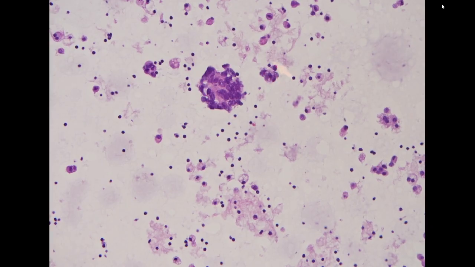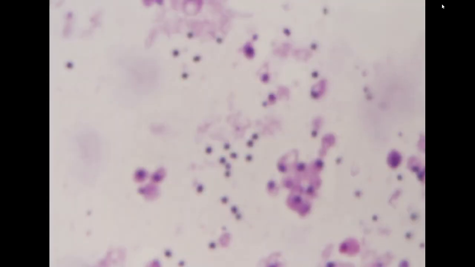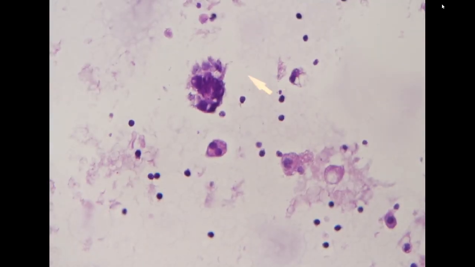On low power, you see just a dark cluster without a lot of cytoplasm. On high power, you can appreciate this molding type of pattern. The chromatin pattern again is very delicate. So these are small cells. Here again, these are small cells. So basically, small cell is a morphologic diagnosis. If you have the right morphology and the right clinical scenario, like a long-term smoker, you don't really need to do any scan to confirm.